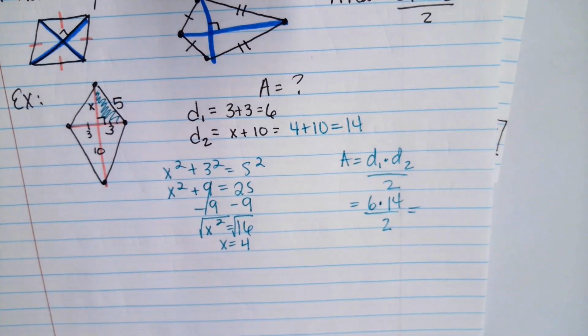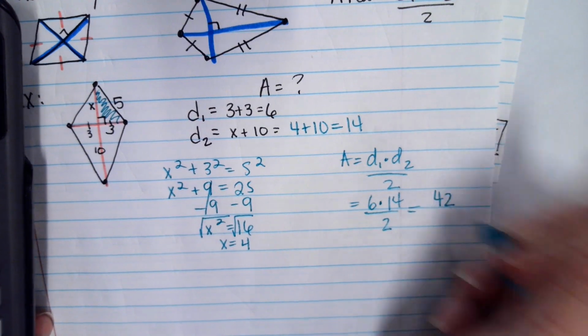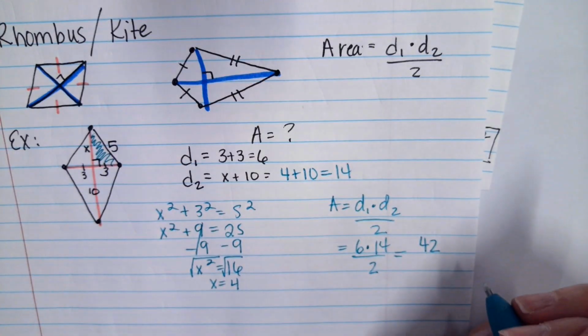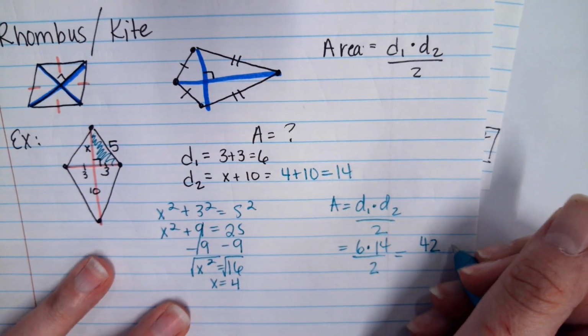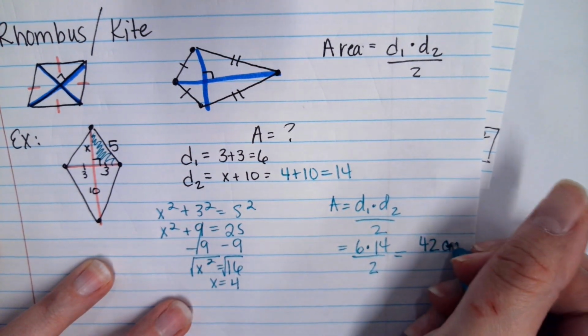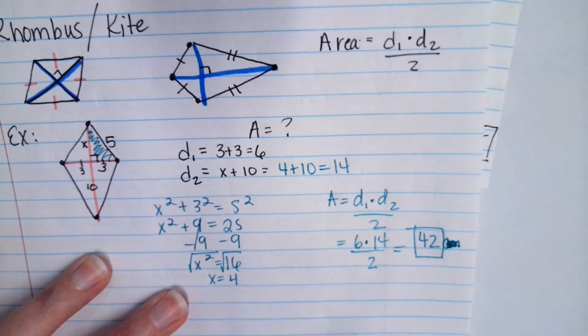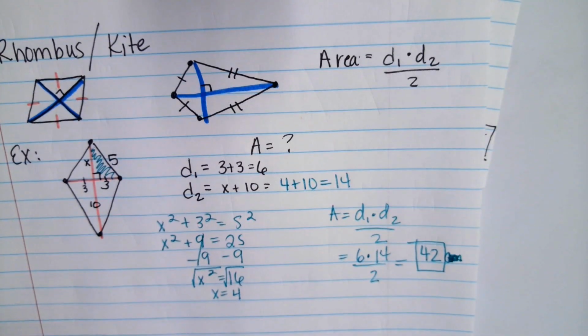Okay, 6 times 14. I want to say that's 96, but I don't think that's right. Oh, 84. Yeah, not at all right. Silly Miss Mark. Okay, 42 is what I get, the answer to the universe. I don't think I gave you units, so we would just say units squared or just 42.